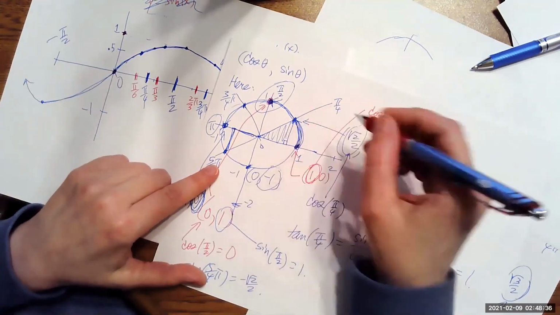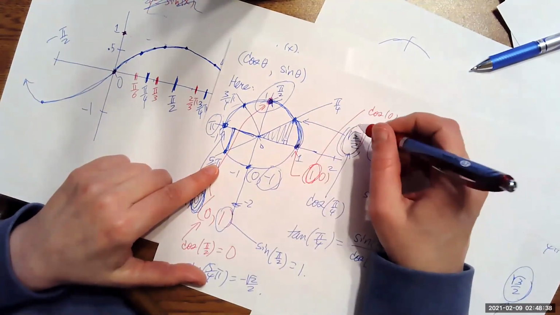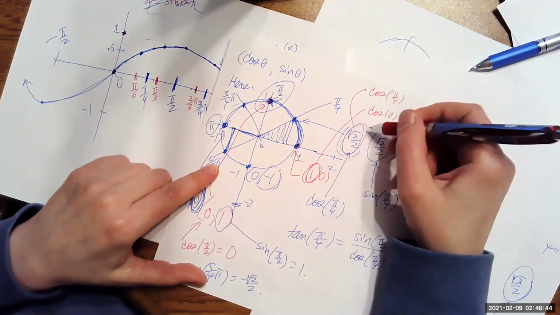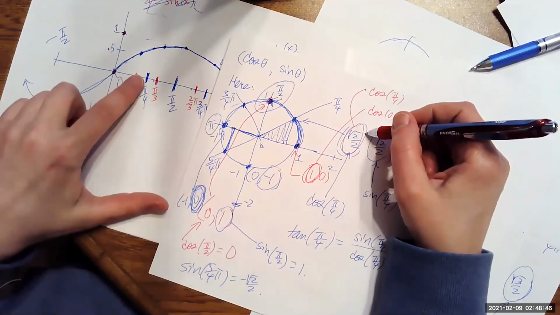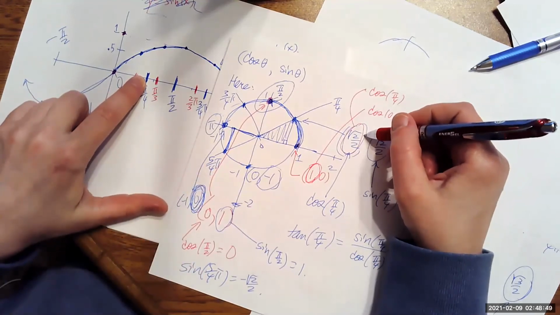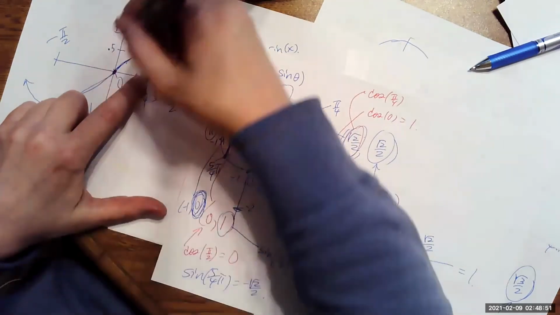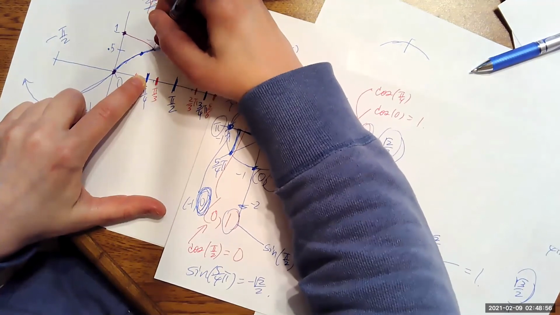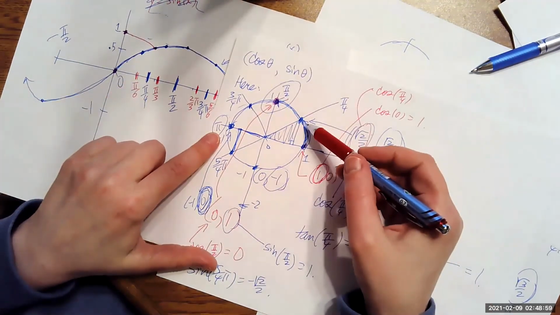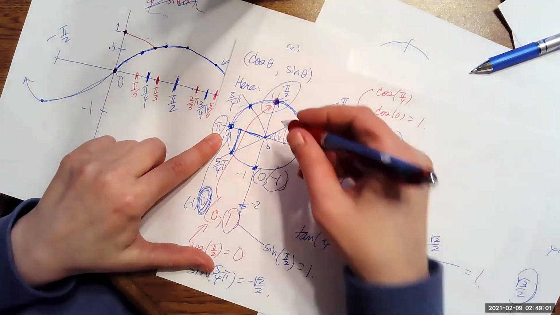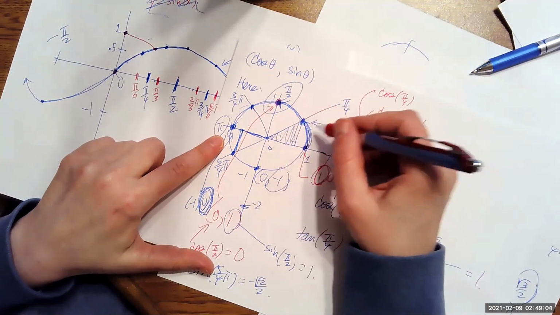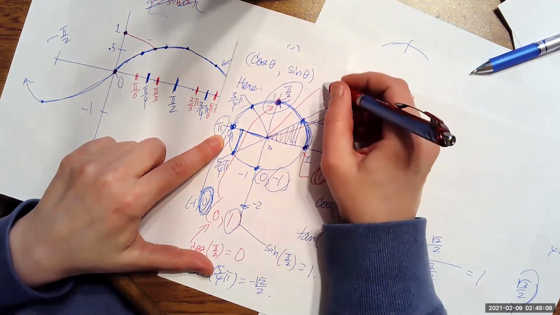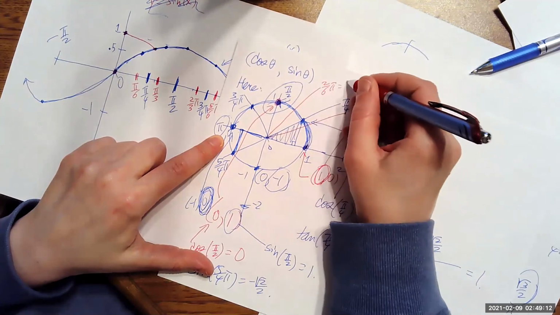At pi over 4, the first coordinate is the cosine here. So this is the cosine of pi over 4. So at pi over 4, our height should be square root of 2 over 2, around 0.7. So here, in fact. And then let's do 1/6 pi, 2/6 pi, also known as pi over 3.